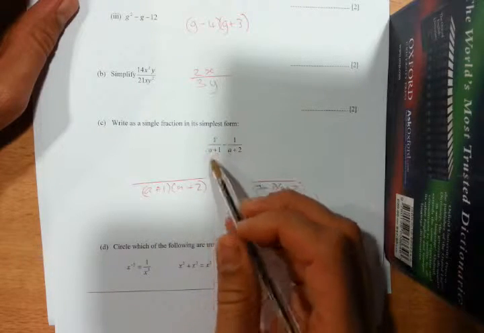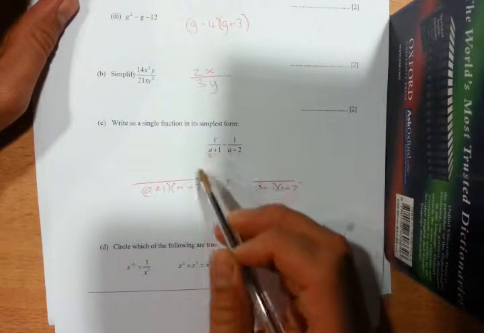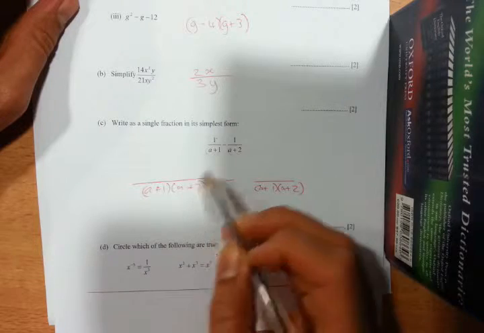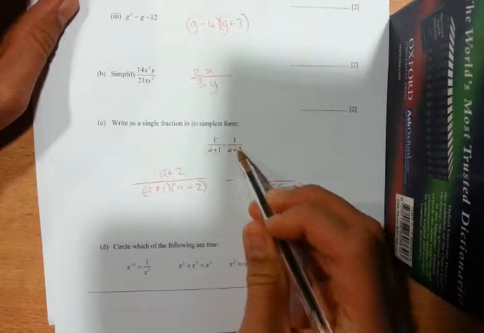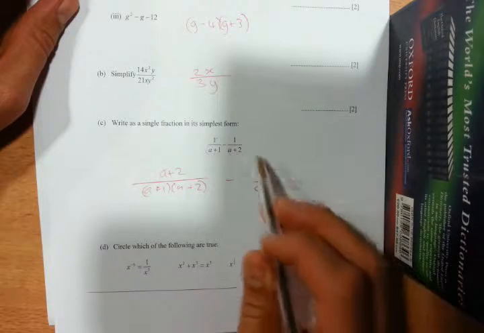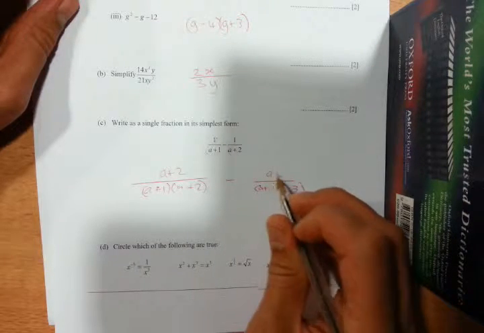So 1 over a plus 1, the bottom has gone from a plus 1 to being a plus 1 times a plus 2, which means you've got to multiply the top by a plus 2. Similarly, you've multiplied this by a plus 1 to get a plus 1, a plus 2, so it means you've got to multiply the top by a plus 1.